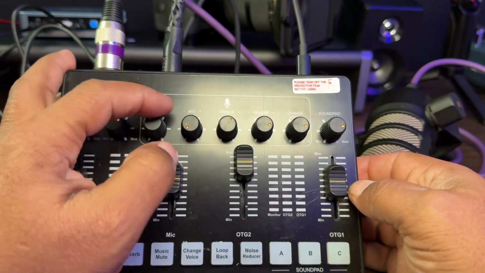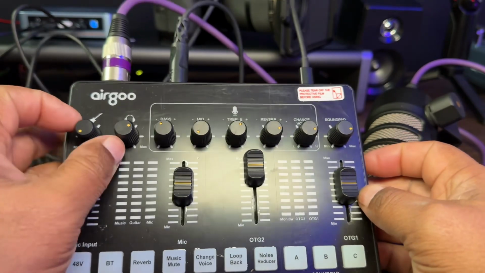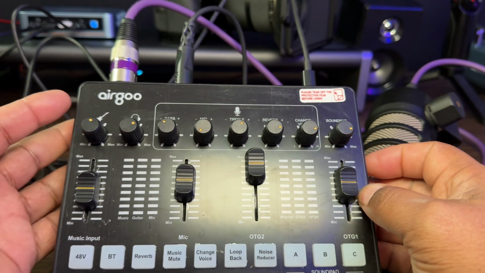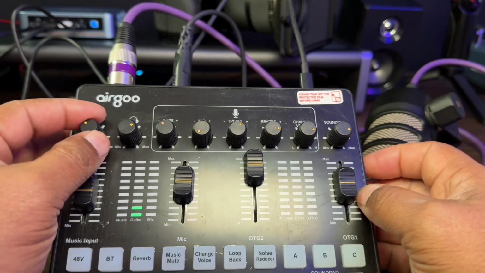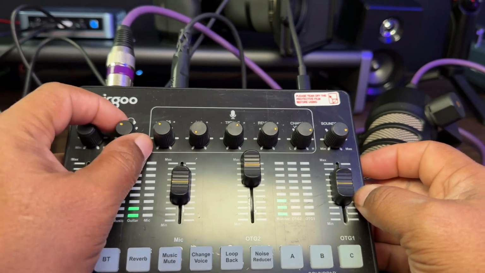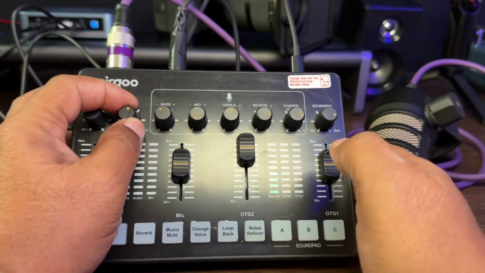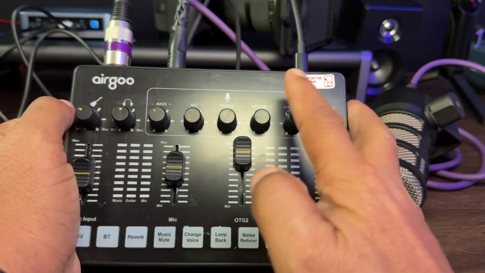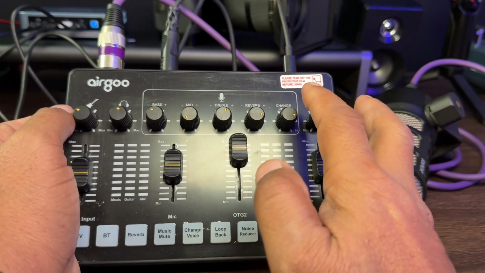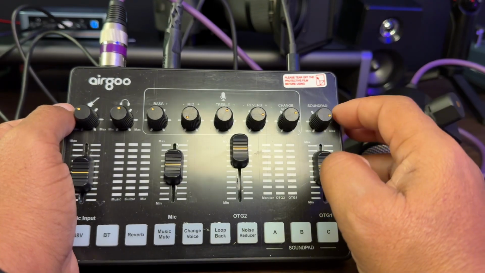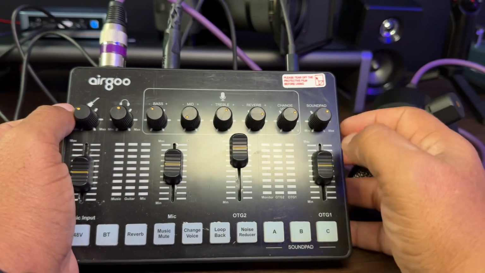And along the top here, you also have some knobs that you can adjust the volume coming in from your TRS. Let's say that's going to be for your instrument if you're playing an instrument. Headphones right here. You guys see that monitoring right here for the headphones, as well as your bass, mids, treble, reverb, changing voice. That's going to be controlled right here. And also your sound pad volume, you'll be able to control that from here.